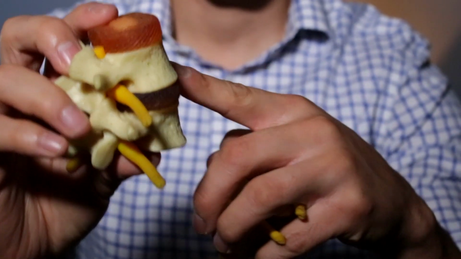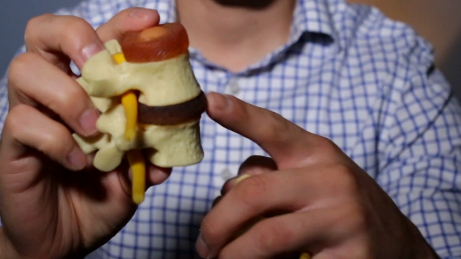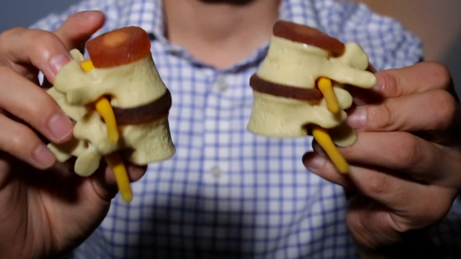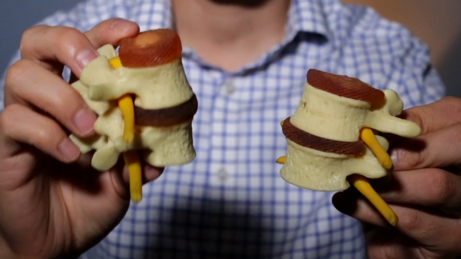Let me go and talk to you about what degeneration actually does. All right, so we have some different phases of degeneration. This is what we consider phase one of degeneration, where you're going to start to see that the disc starts to get smaller here. Now I have different models. This is the normal model. This is phase one of degeneration or arthritis. The difference you'll start to notice is that the disc is a lot thicker on the normal one, and the disc here starts to thin out in what we call dehydration of the joint.